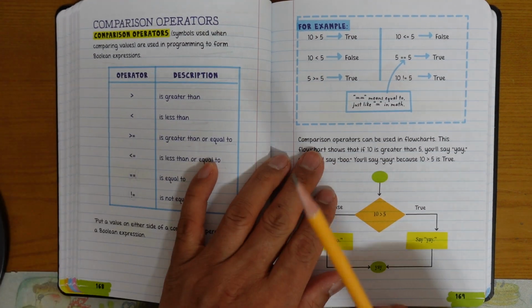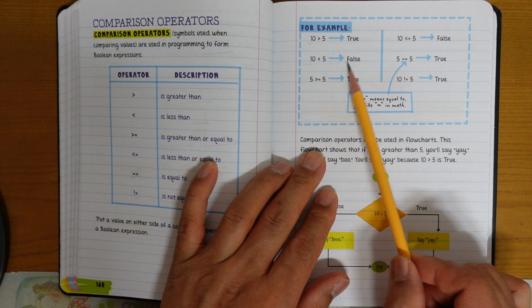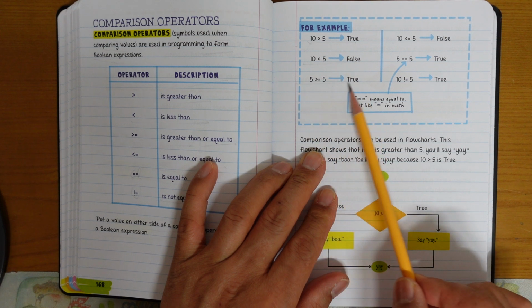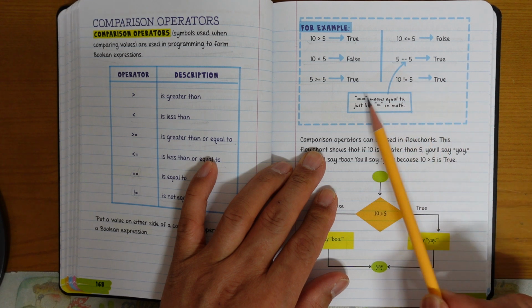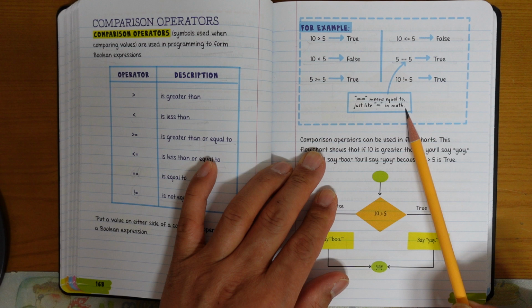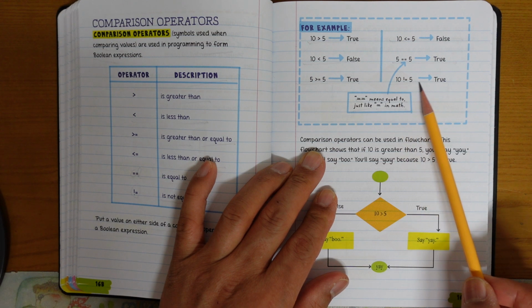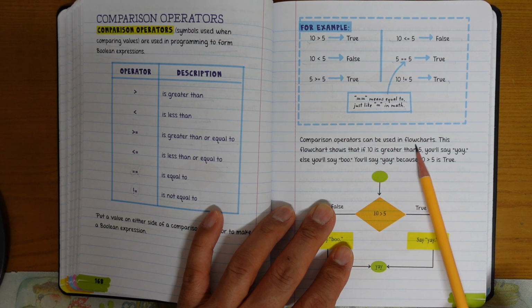For example: true, false, true, false, true. Double equals means equal to, just like in math. True. Comparison operators can be used in a flowchart.